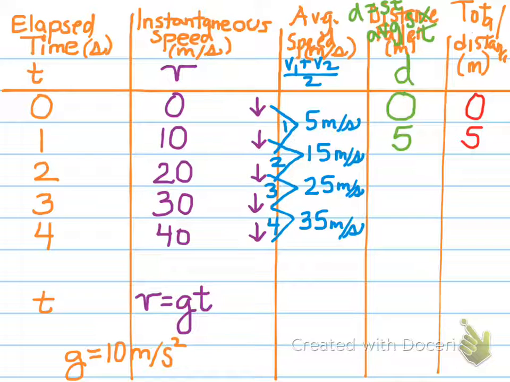So now, in the second second of fall, my average speed is 15 meters per second times the 1 second. So I'm going to fall 15 more meters. So my total distance is going to be the 5 plus 15, which equals 20. The 5 that I had fallen in the first second plus the 15 I've now fallen in the second gives me my total distance that I have fallen so far, 20 meters.